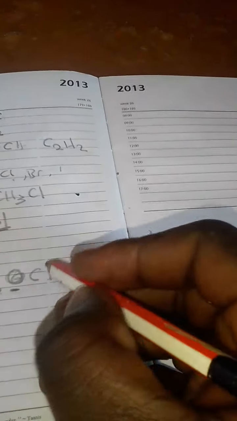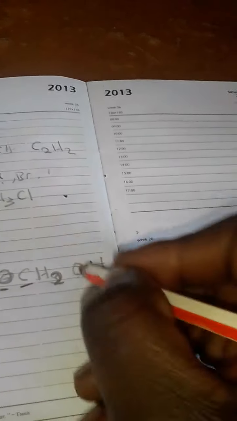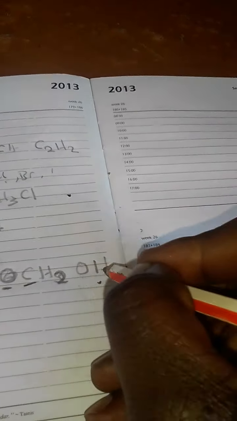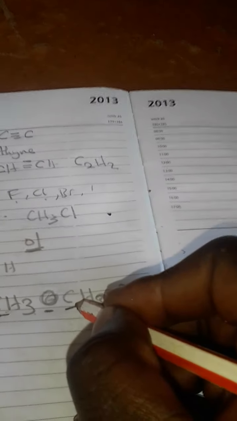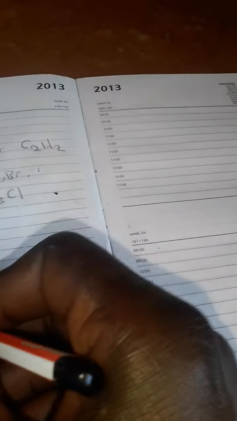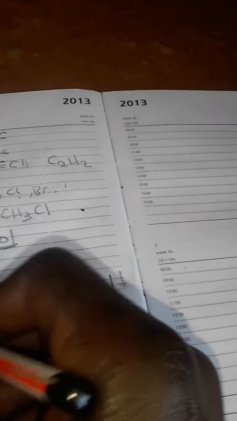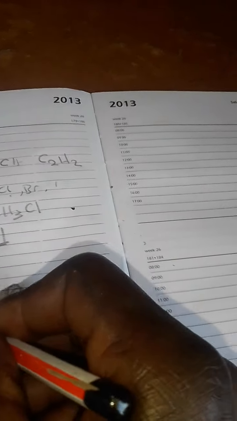So we've got 1, and then we've got 2, and then the oxygen you put at the end. So you discover that we've got 2 carbons: CH3, CH2, OH.